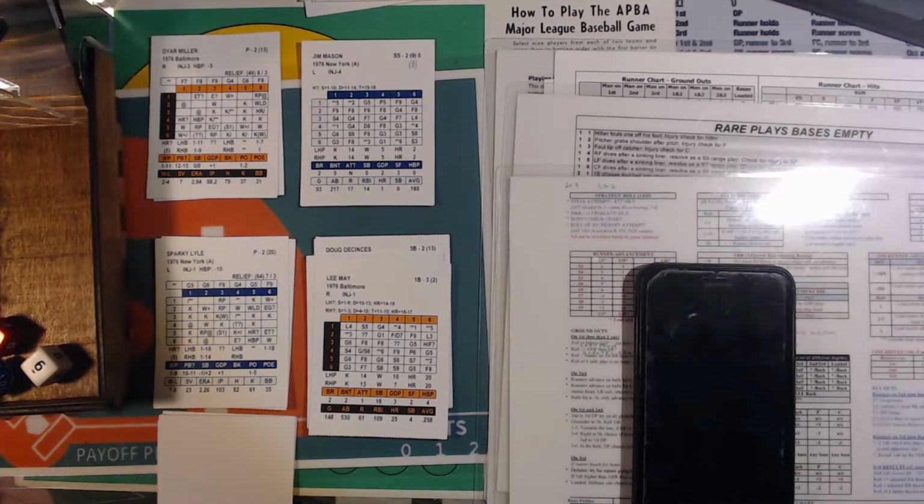Then on the throw to first, Bumbry slipped a little bit getting out of the box, and he was thrown out at first base for a double play. That was a surprise for all of us. That was a 2-6-3 double play. That was a big one for the captain, and that gave us nobody on and 2 outs.